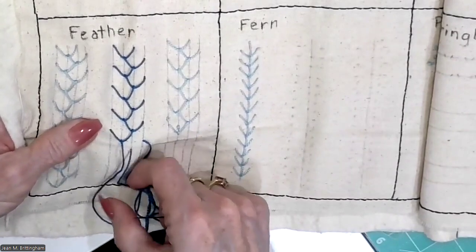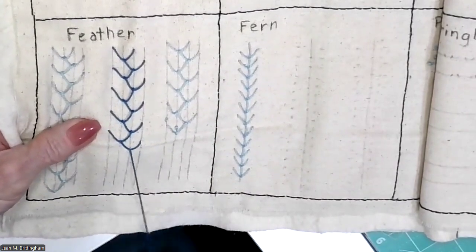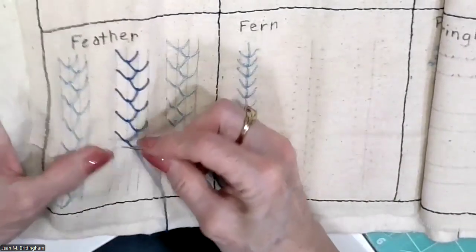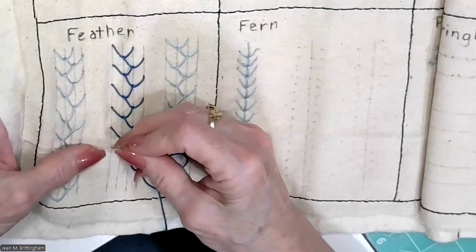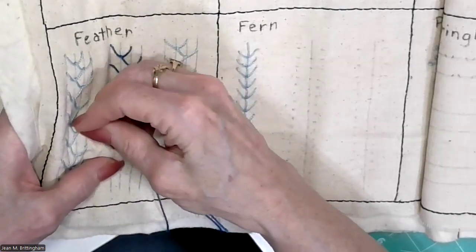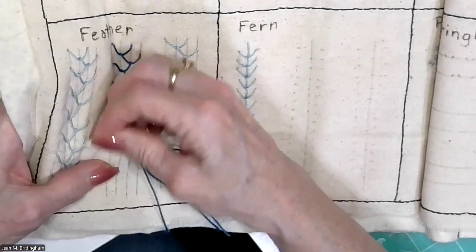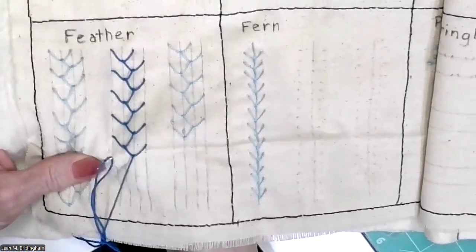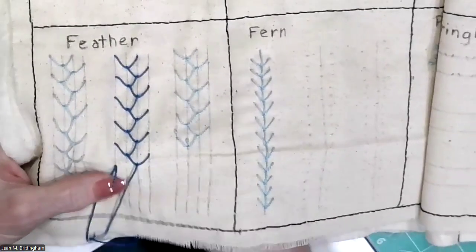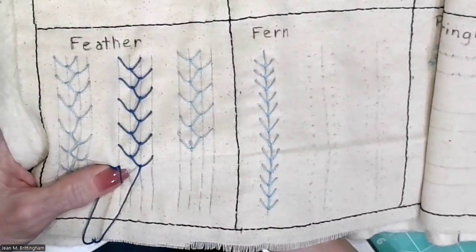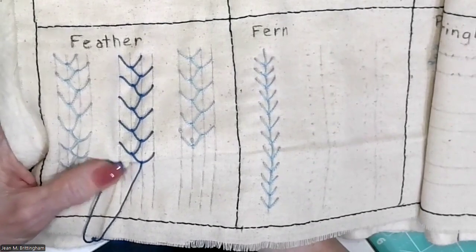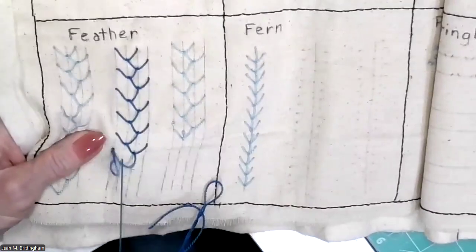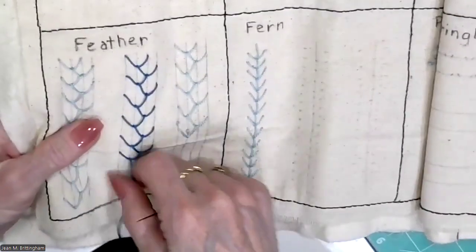This is a great border edging stitch. Very, very fun decorative stitch. Keep my hand out of your way. Sorry. So I'm just pulling that away and doing the stitch and stab method instead there, so my hand doesn't get in your way.